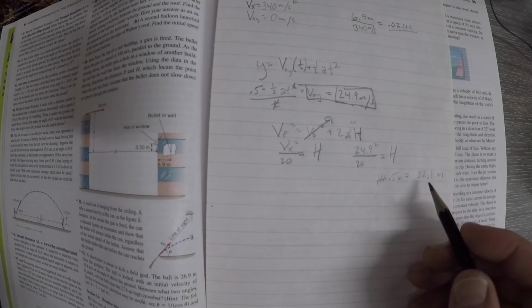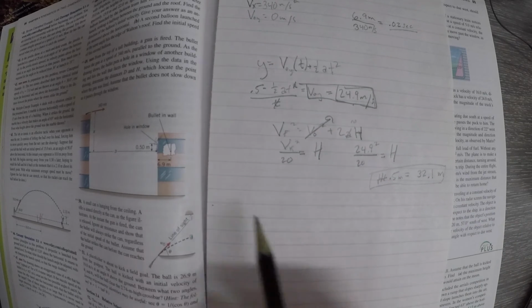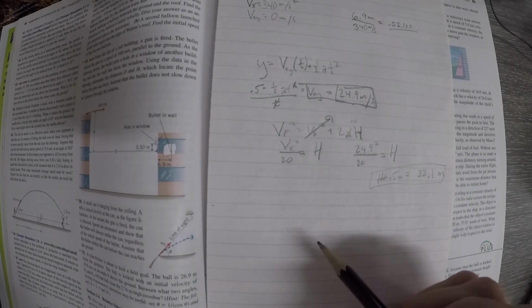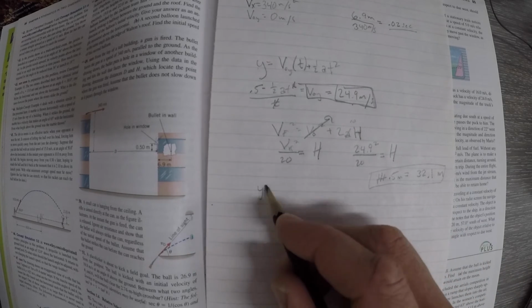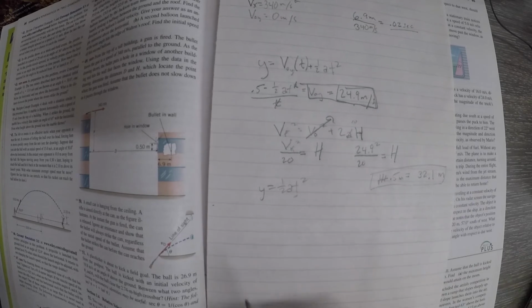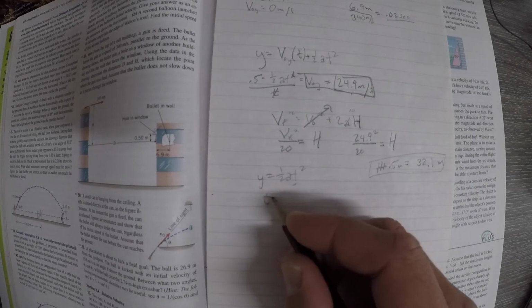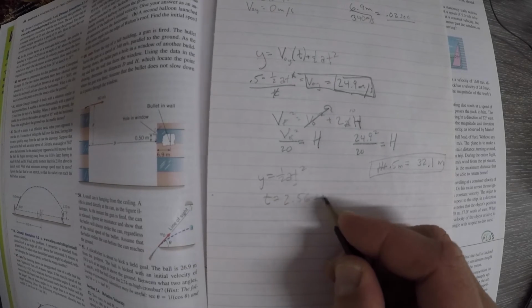Now I can figure out the time. For part B of this one, I have to figure out how far D is. So I'm going to take this distance to fall, y equals 1/2 at squared, and find the total time to fall that far from rest. Solving that for t, I get 2.56 seconds.